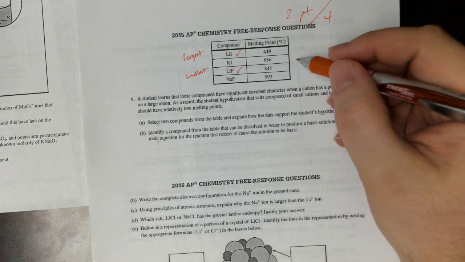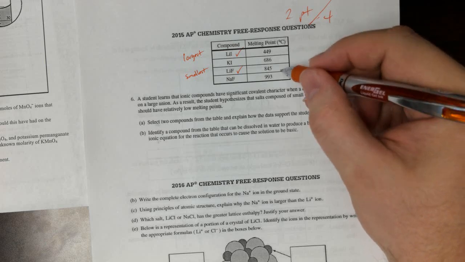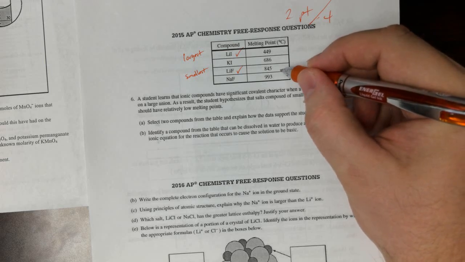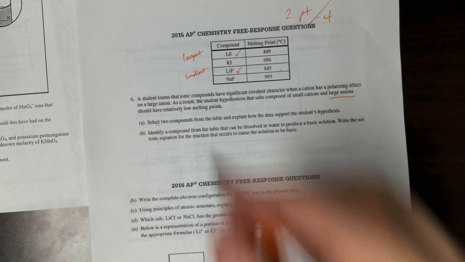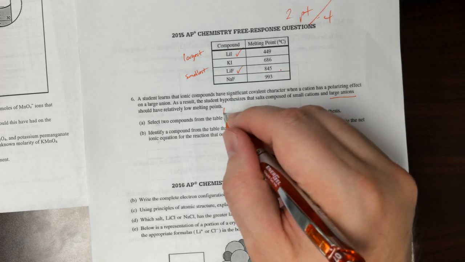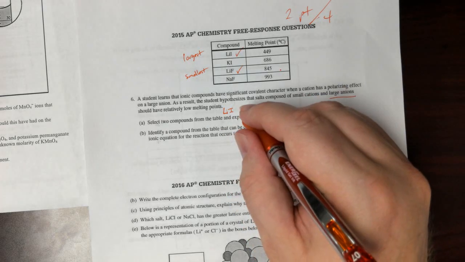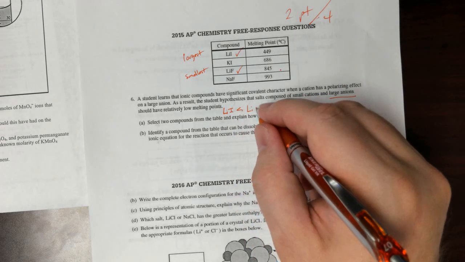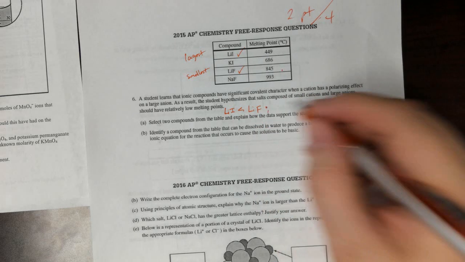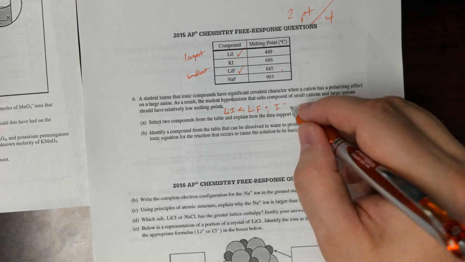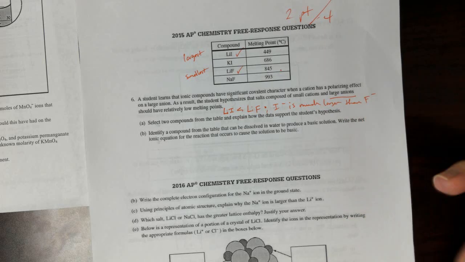So let's look at the melting points. The iodide definitely has a lower melting point than the fluoride of lithium. So it looks like there's some correlation there. So we can say here that the lithium iodide has a lower melting point than the lithium fluoride. And then we just want to kind of back it up a little bit. Just acknowledge iodide is much larger than fluoride.